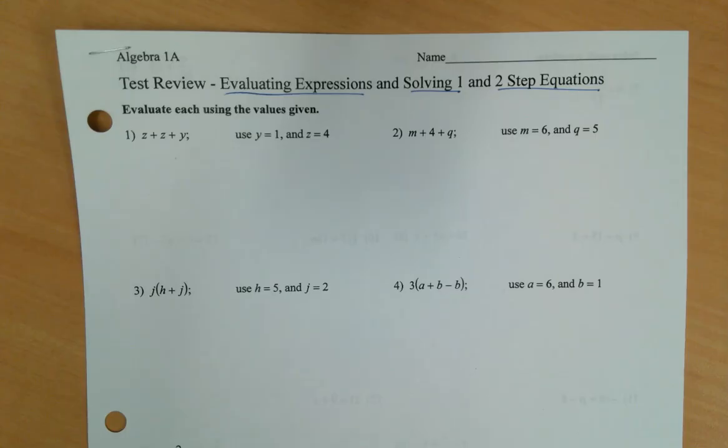Any late work or missing work or corrections or anything like that that you still want to do, all of that has to be turned in by the time you start your test on Friday. Once we take the test on Friday, no other corrections, no other late work, no other missing work will be accepted. So make sure you get everything turned in by the test on Friday.